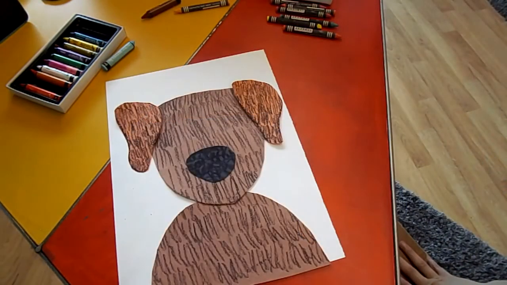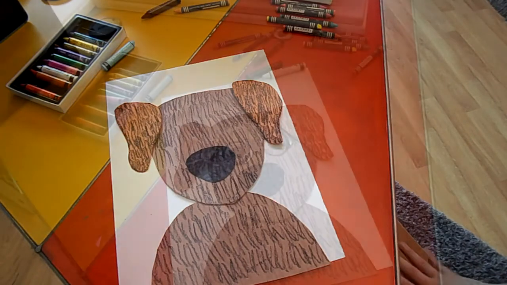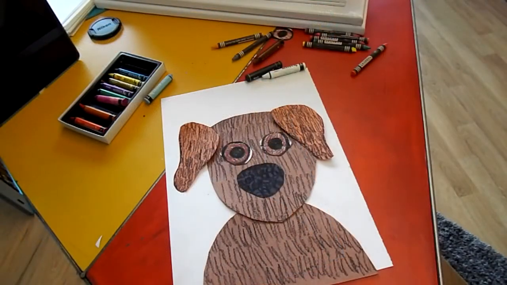Now looking at it, what's the obvious thing that's missing? The eyes. So I'm going to cut out two eyes to put on it, and eyes don't have a lot of texture. But our irises, which is the colored part of our eyes, that has a little bit of texture, so I can draw that. Okay, now I added some eyes too, because dogs gotta have eyes.